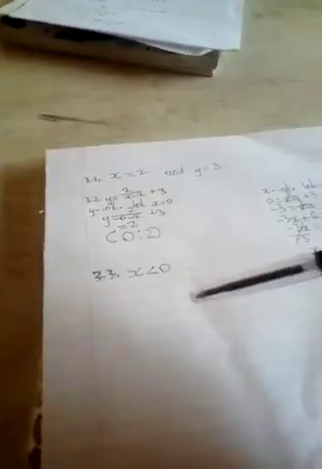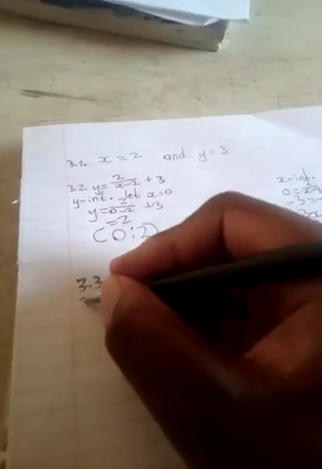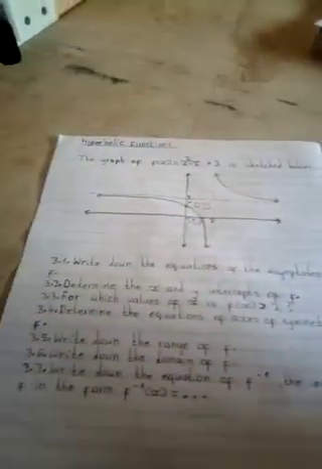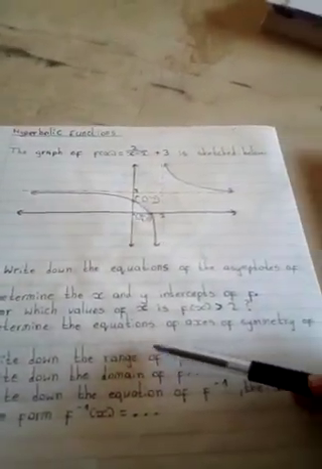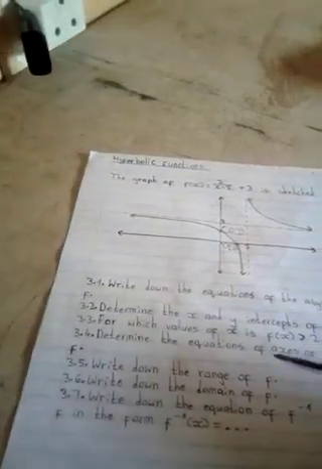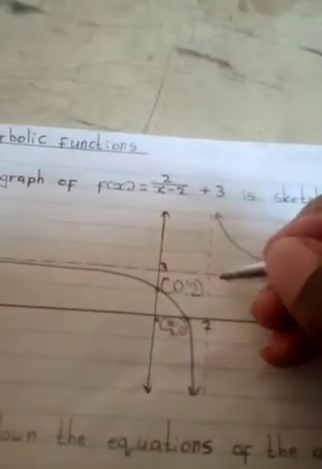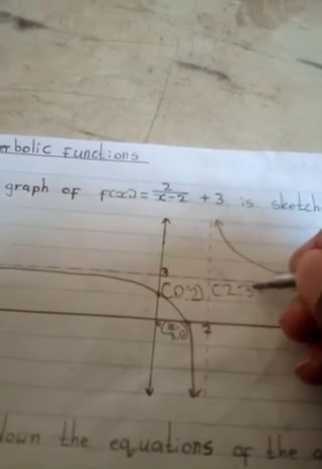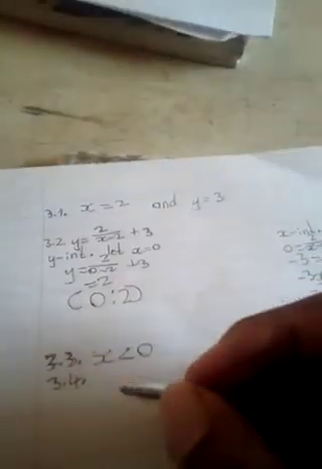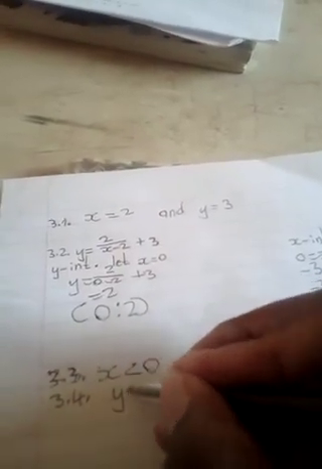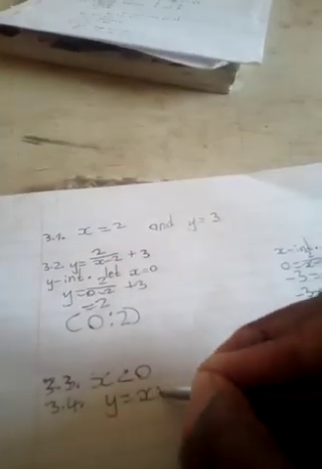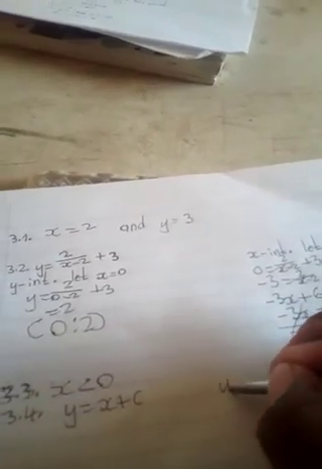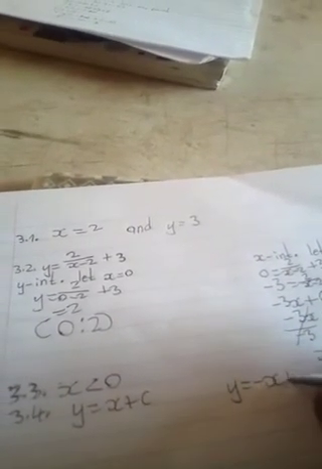And 3.4, we move on. 3.4, determine the equations of axis of symmetry of f. When doing axis of symmetry, you have to know the coordinates of here, where these two asymptotes meet. You know that the coordinates of here are 2 and 3. There are two equations of axis of symmetry. The one has a positive gradient and the one has a negative gradient here.